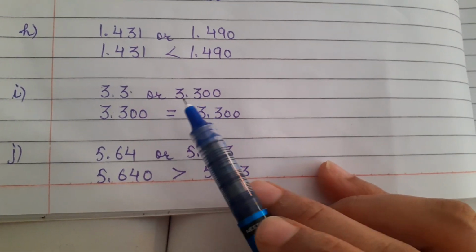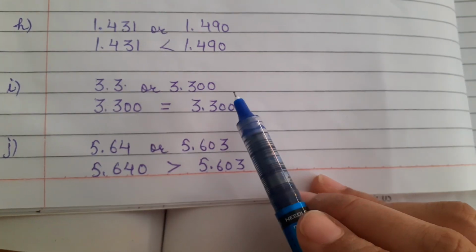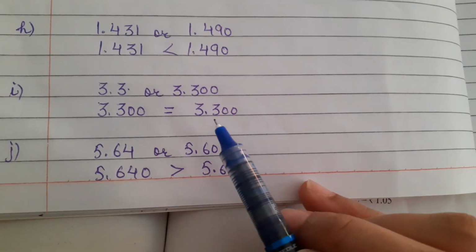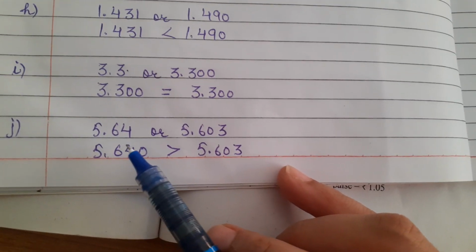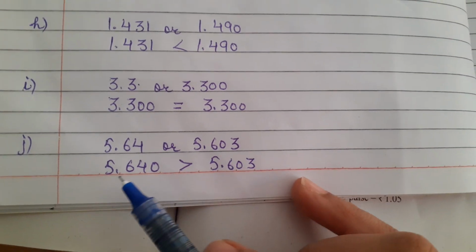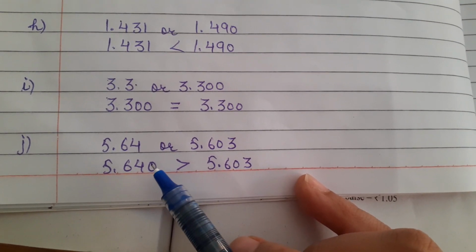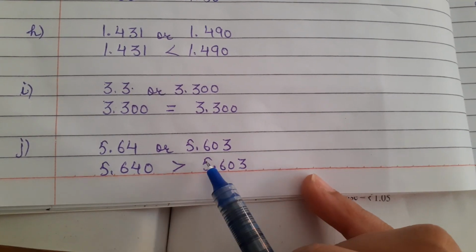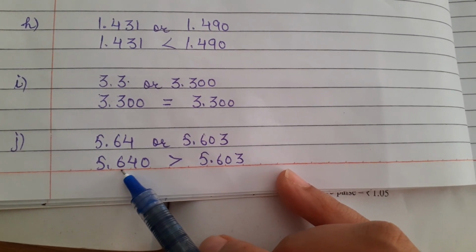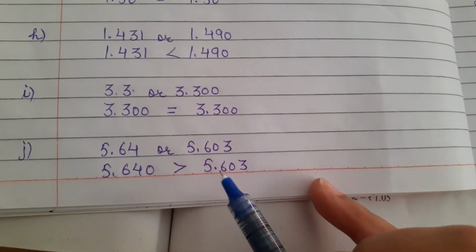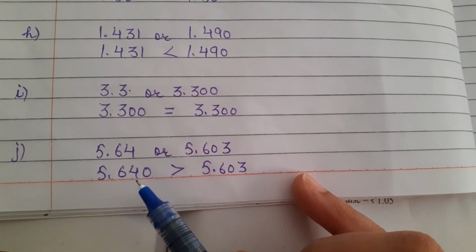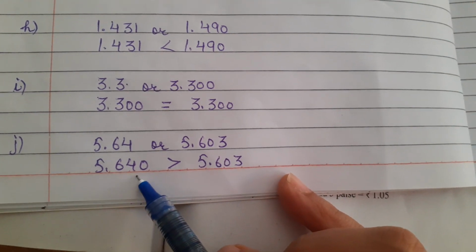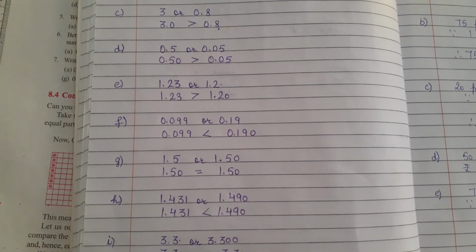Now 3.3 and 3.300. First convert into like decimals by putting 0. So you can see here both are equal. 5.64 and 5.603. Convert into like decimals by putting 0 here. Now first compare the whole part. 5, 5, same. Go ahead to the 10th place, 6, 6. These are also same. Now the 100th place, 4, 0. Now this is greater as 4 is greater than 0. So this is greater. So complete exercise 8.3.